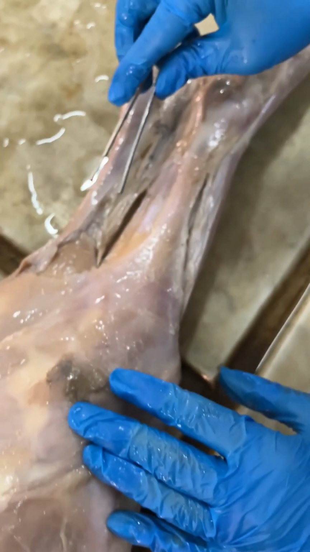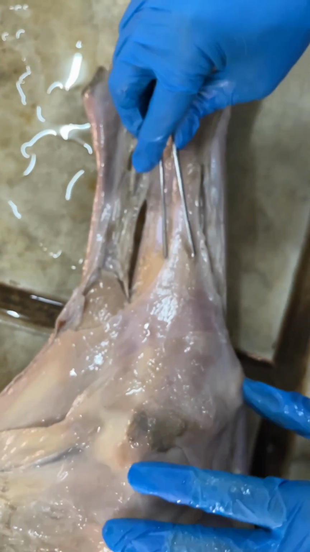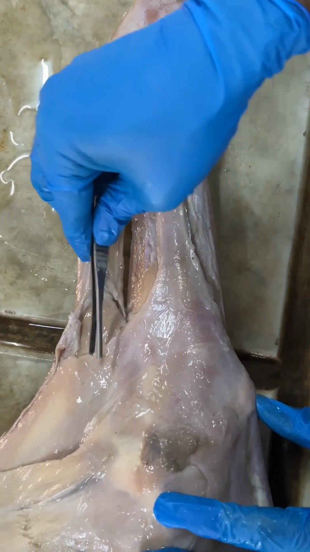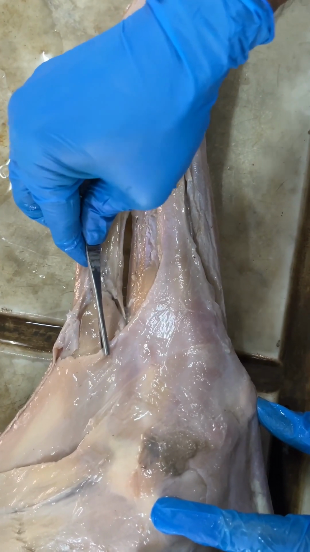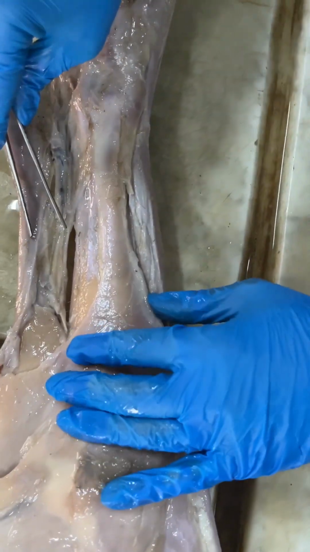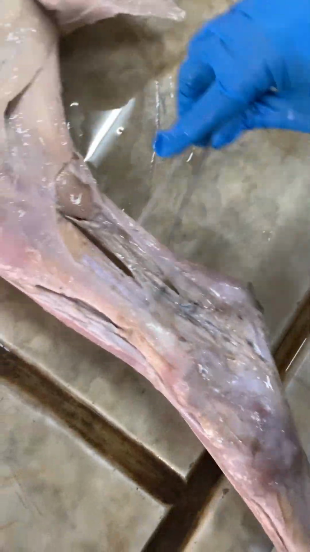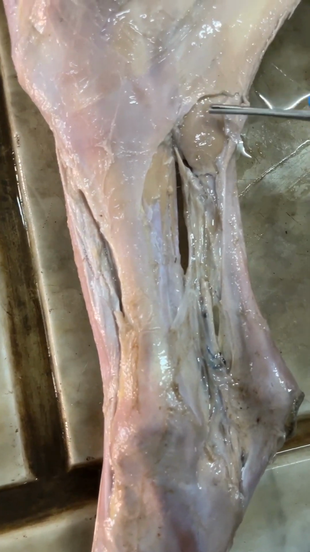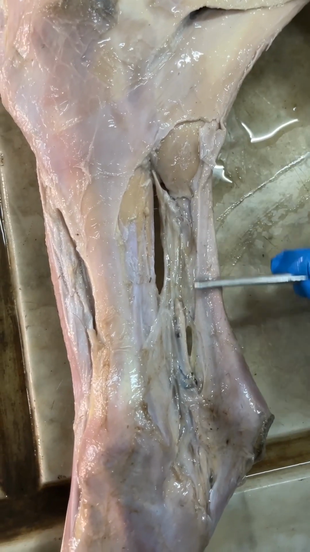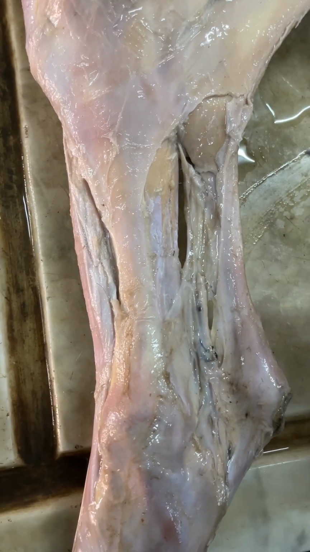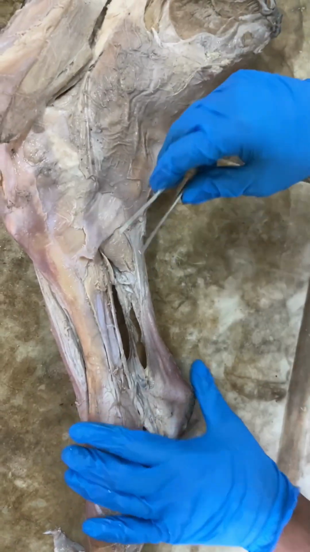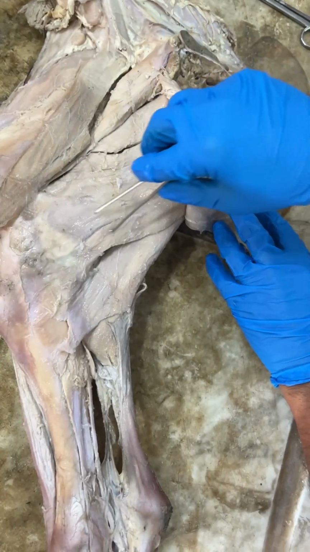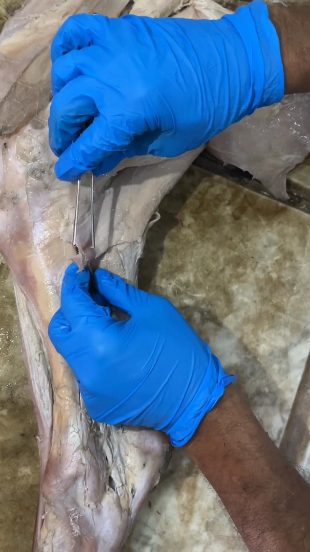Now the medial aspect of the leg. We have seen this is the medial head of gastrocnemius, and this one is the semitendinosus. This is the medial head of gastrocnemius, and this is the Achilles tendon or tendo-Achilles. This is the gracilis, this is semimembranosus, and this is the semitendinosus.